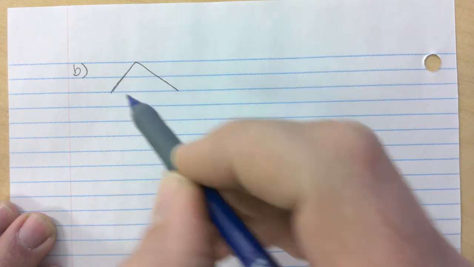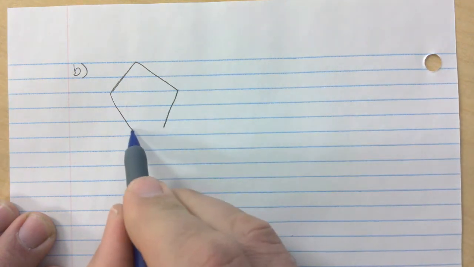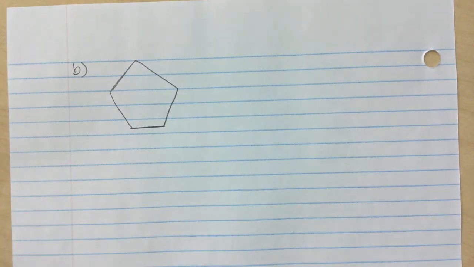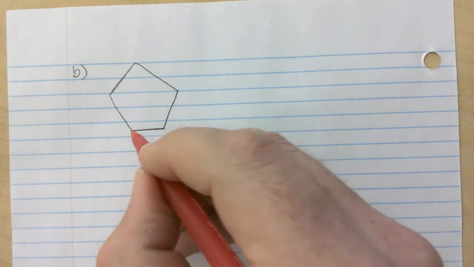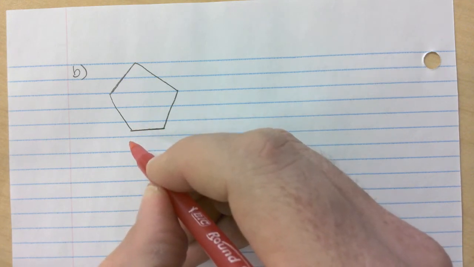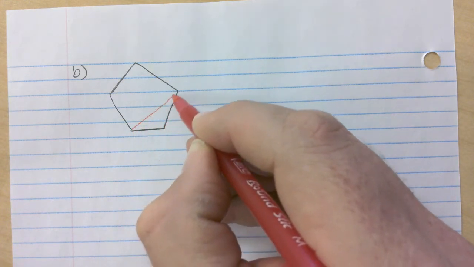right? We go like this, and go a bit of an angle like that, and cross like that. And we're going to do a cross here, like that.